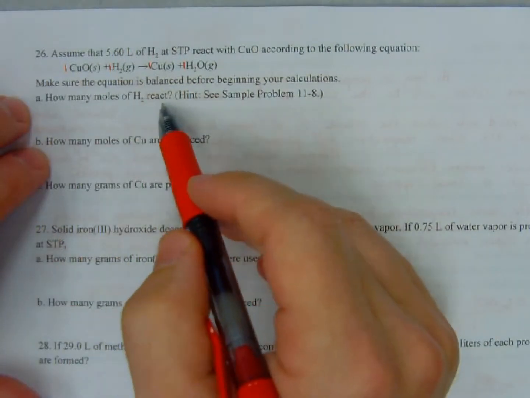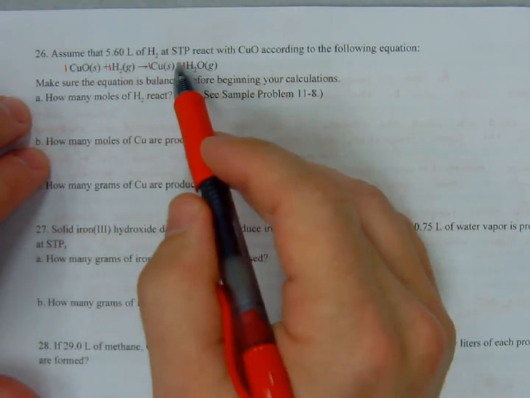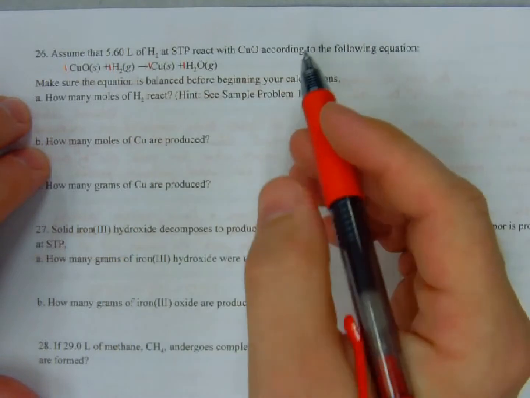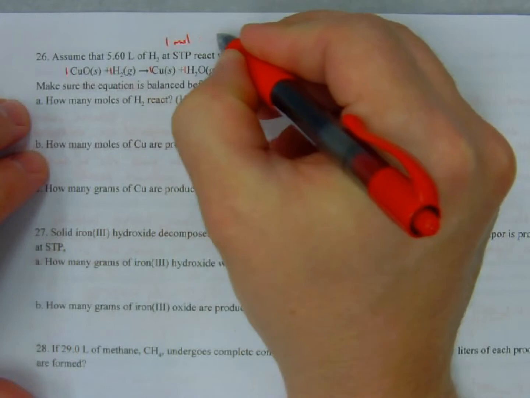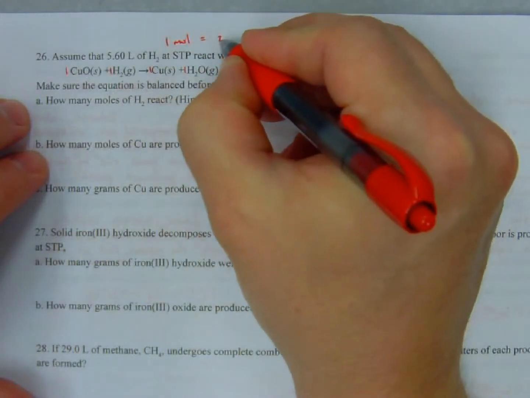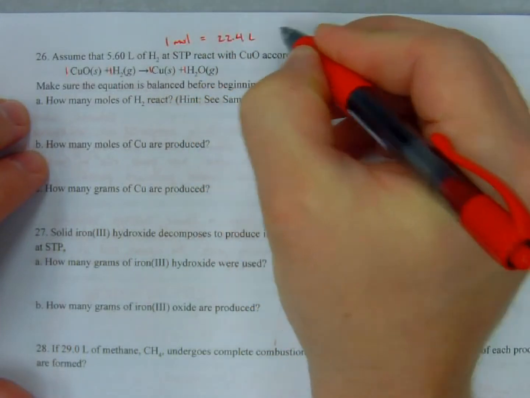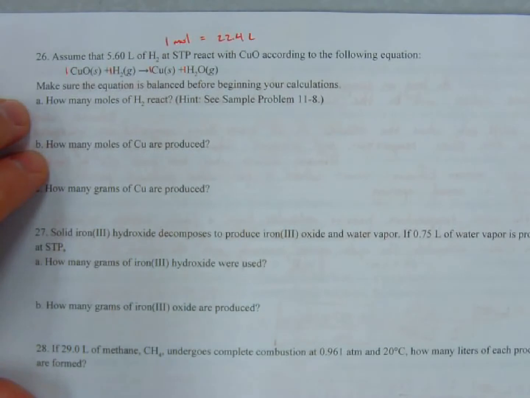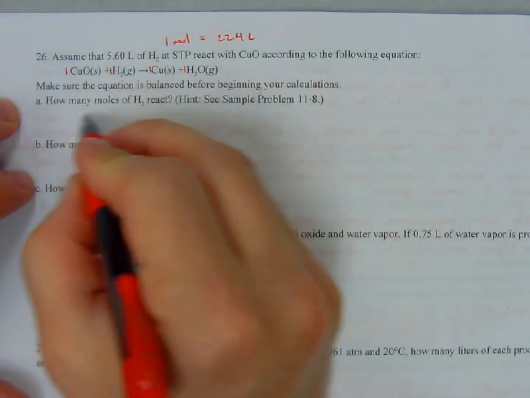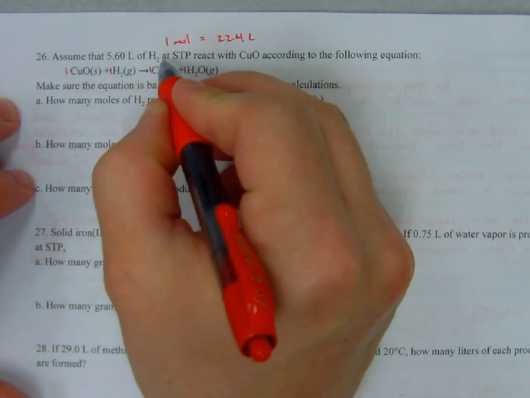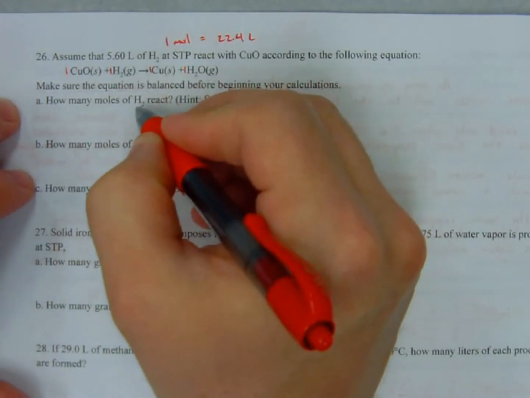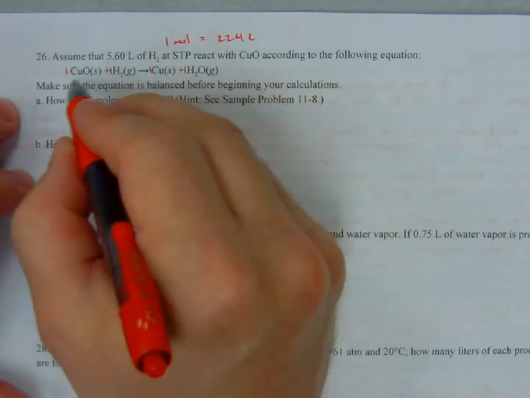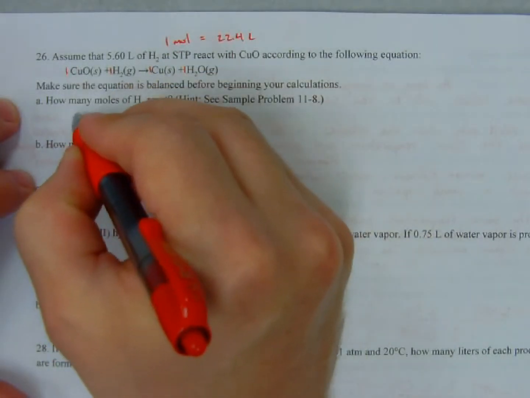How many moles of H2 react with this volume? Okay, so we're at STP. So 1 mole of any gas is going to occupy 22.4 liters. So that's what I can use for my conversion factor. How many moles of H2 react? Well, actually, sorry, we're going from H2 to H2. We don't need to use these coefficients yet. Getting ahead of myself.